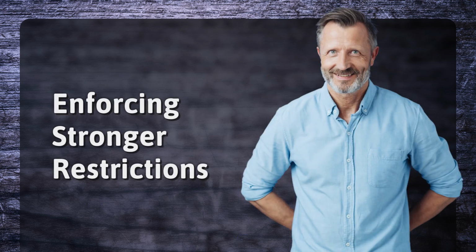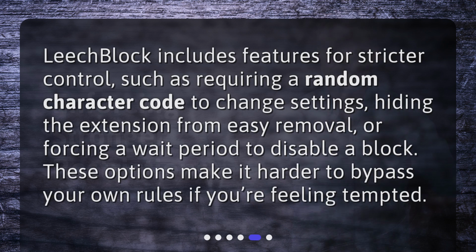Enforcing stronger restrictions. LeechBlock includes features for stricter control, such as requiring a random character code to change settings, hiding the extension from easy removal, or forcing a wait period to disable a block. These options make it harder to bypass your own rules if you're feeling tempted.